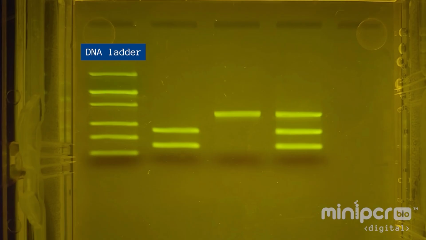We'll use the DNA ladder like a molecular ruler to determine the lengths of the DNA fragments in our samples. We'll focus on these bands in the ladder, which contain DNA fragments 100 base pairs, 200 base pairs, 300 base pairs, and 500 base pairs long. The DNA fragments we expect from our experiment fall into this range.